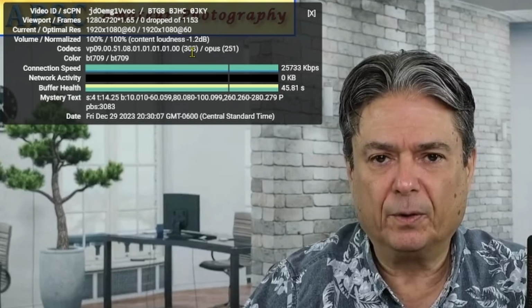So anything between basically minus 3 and 0 dB is good, but I would prefer it to be somewhere between minus 2 and minus 1 dB. So that means the loudness level will be correct.